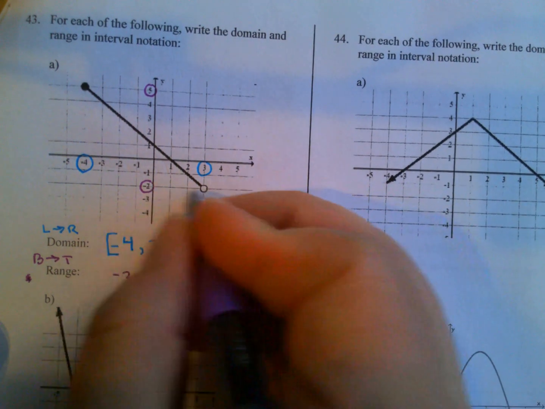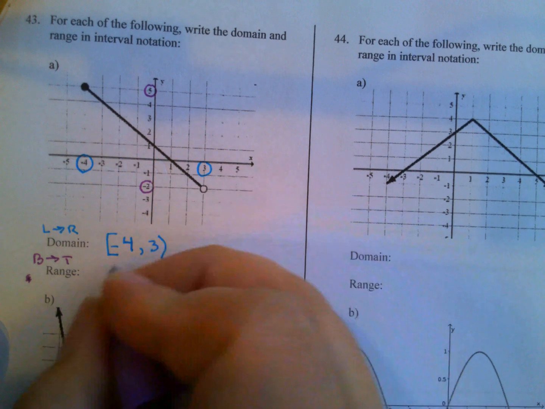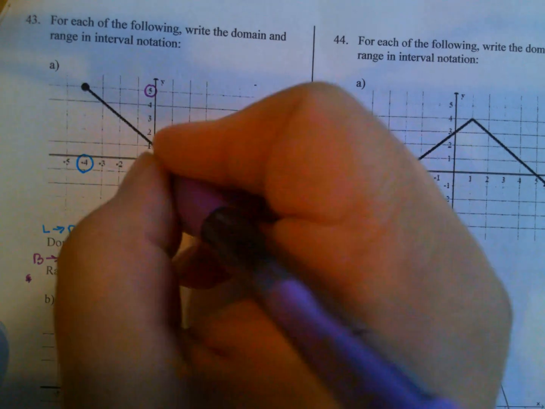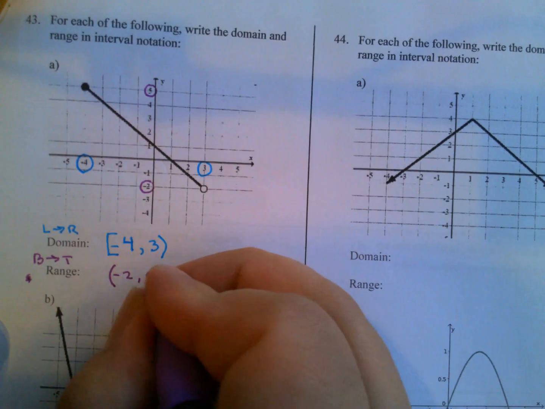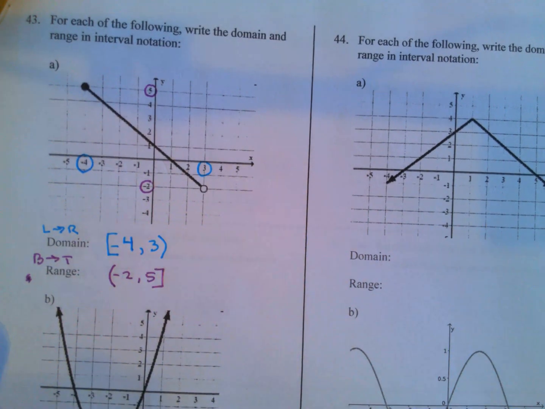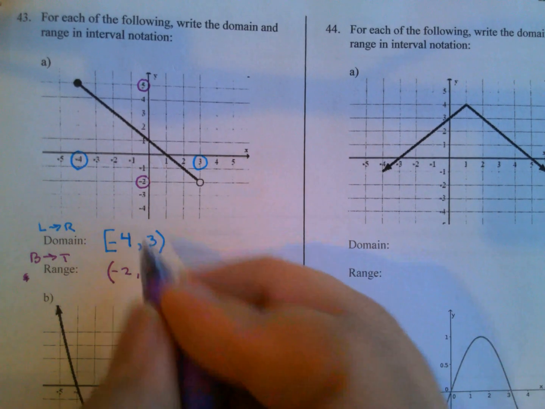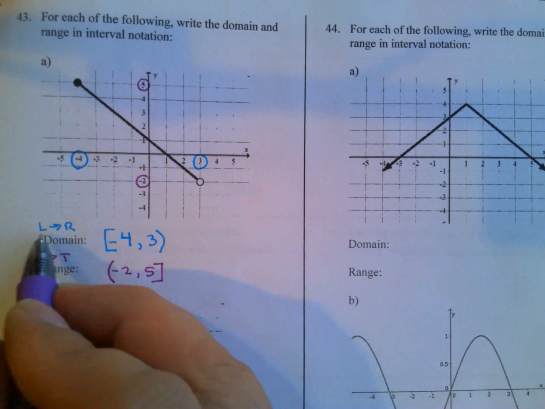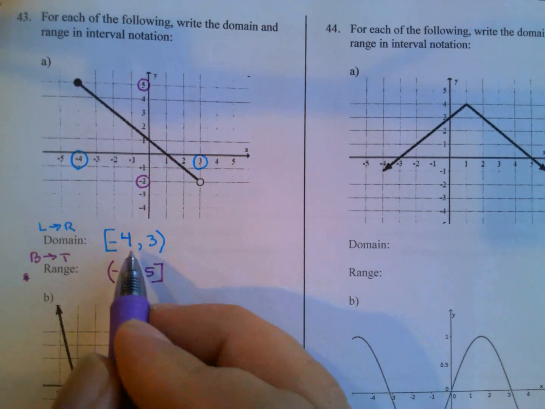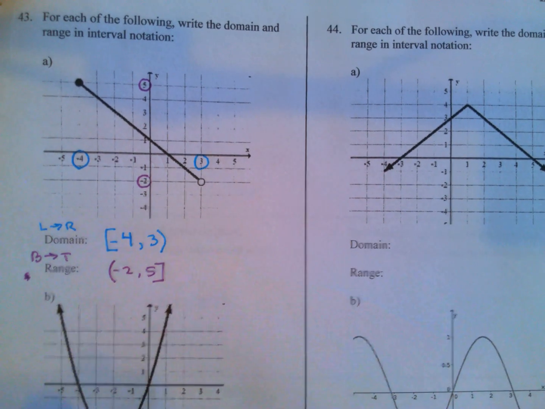Now at the -2, we do have an open circle there. So I do need a parentheses. And when I get to the 5, there is contact there because it's a closed circle. So we bring in a bracket. Again, domain and range in interval notation, we don't need to bring in the letters x or y, but we do have to remember the order in which to write the numbers, smallest to biggest.